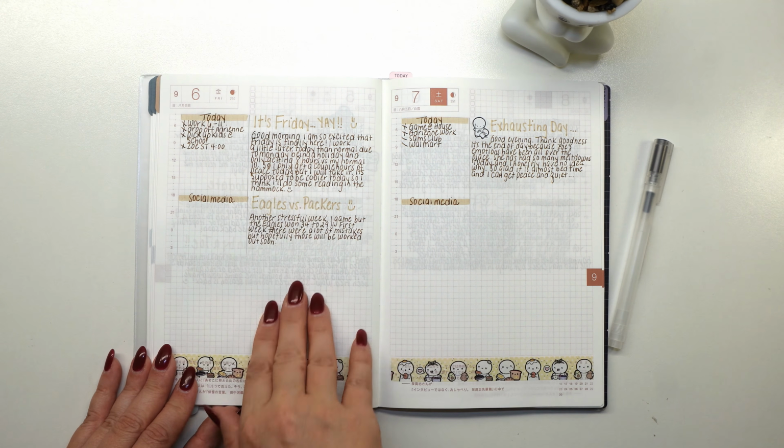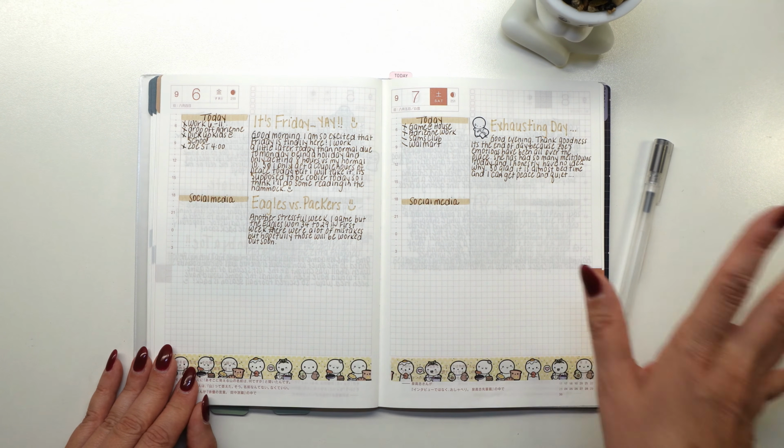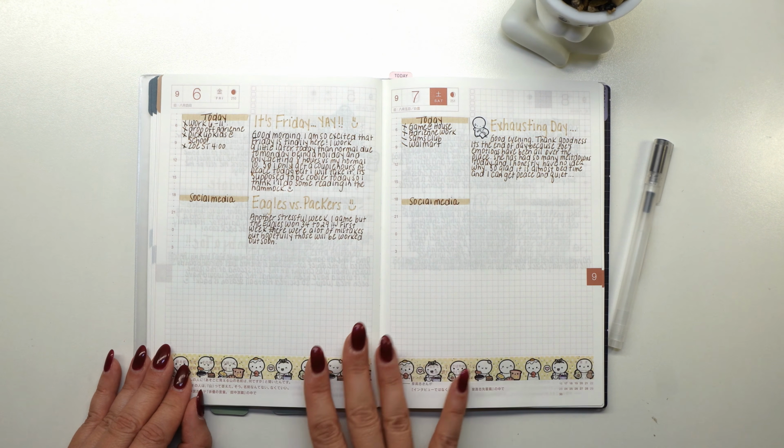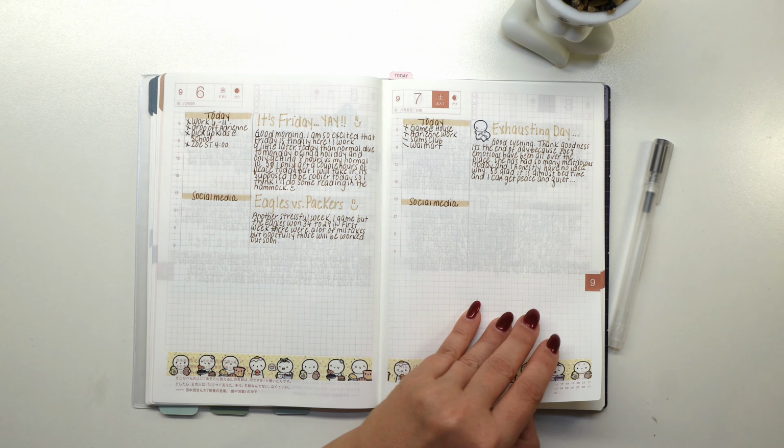And then we have here, Eagles versus the Packers. I'm a big Eagles fan. I prefer the Eagles, and then my second is the Chiefs. Eagles will always be number 1. So I wrote about the little Eagles game. Nothing really happened on the 7th.